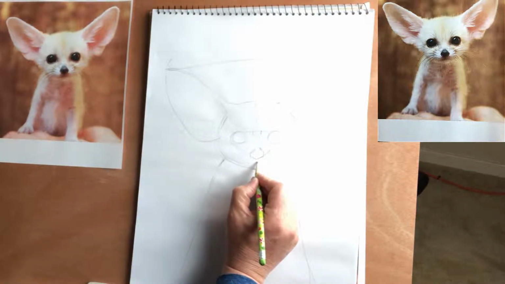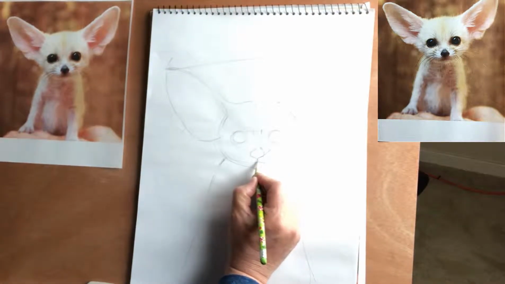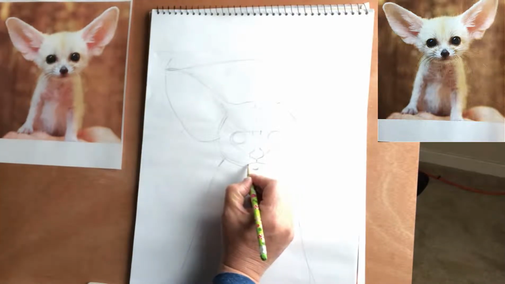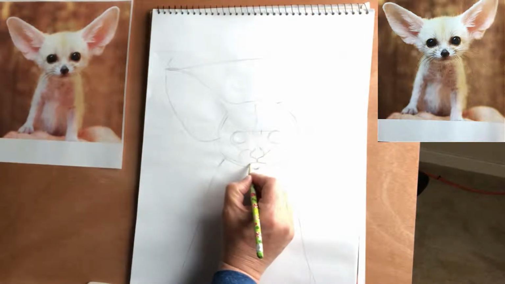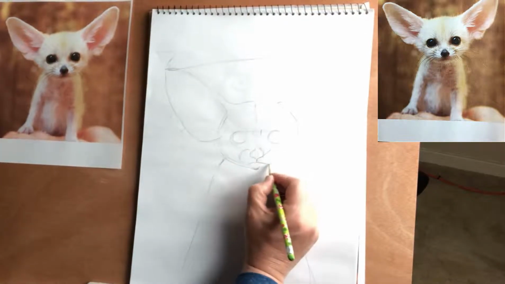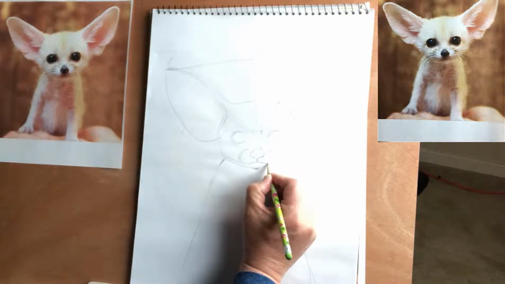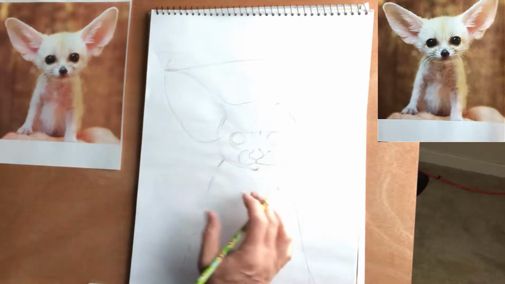It comes in here, there's a short line here, and then there's an inverted Y here. So that goes around. You see that the mouth creates part of that, part of the nose, or the snout.